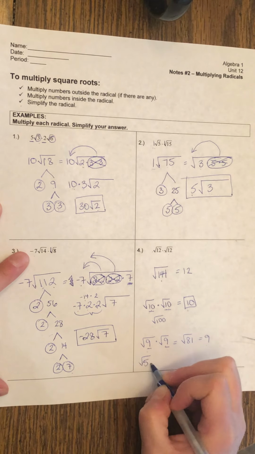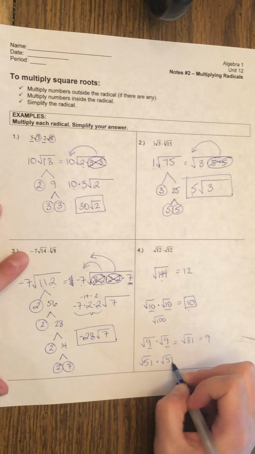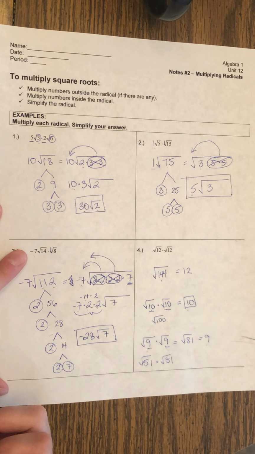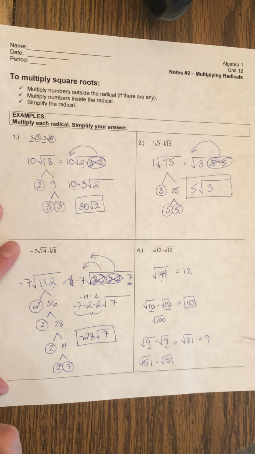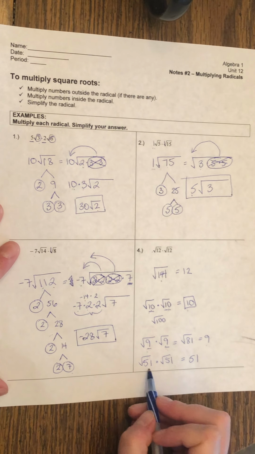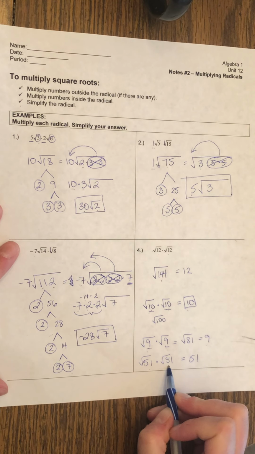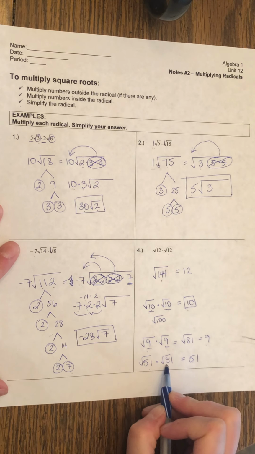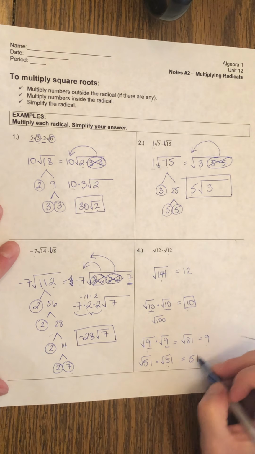So if I were going to take, for example, the square root of 51 times the square root of 51, I don't actually want to pick up my calculator and figure out what 51 times 51 is. But I know using this shortcut, if I'm multiplying the same radical together, the answer is just going to be this number under the radical without the radical symbol.